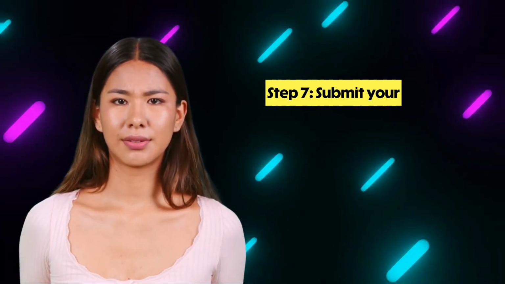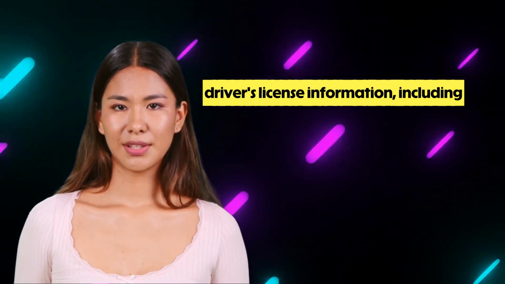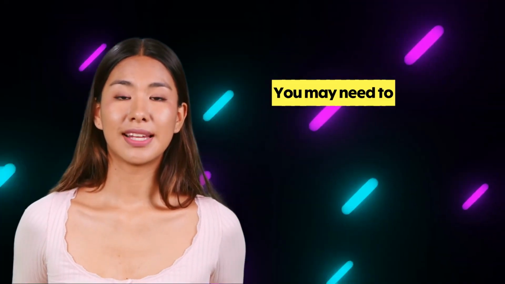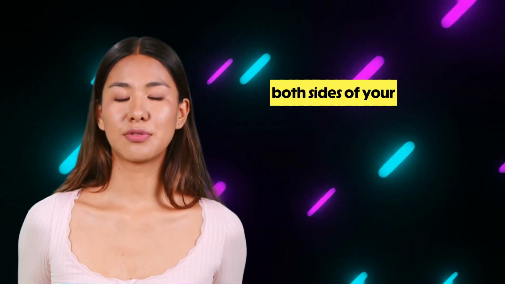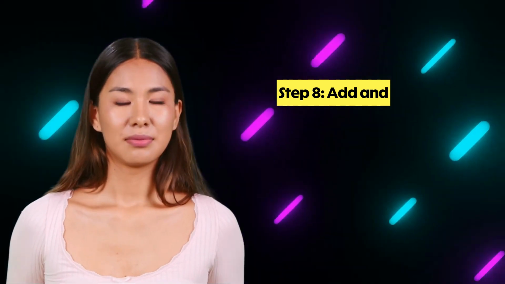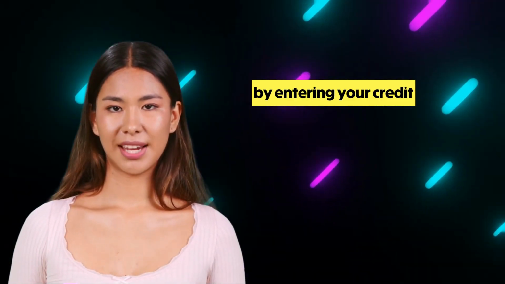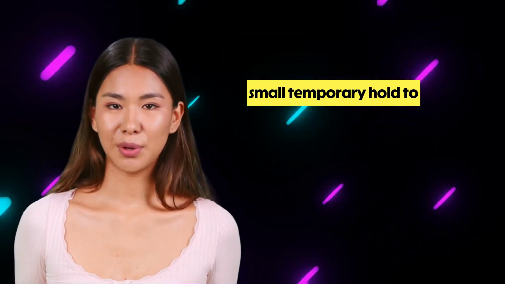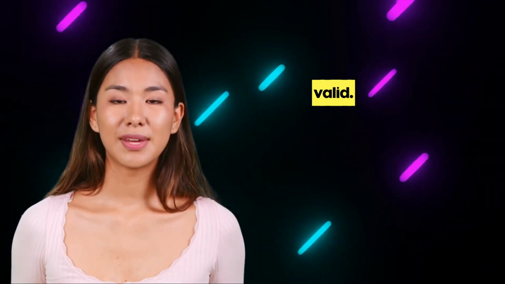Step 7. Submit your driver's license information, including the license number, expiration date, and state of issuance. You may need to upload a photo of both sides of your license. Step 8. Add and verify your payment method by entering your credit or debit card information. Getaround may place a small temporary hold to confirm the card is valid.